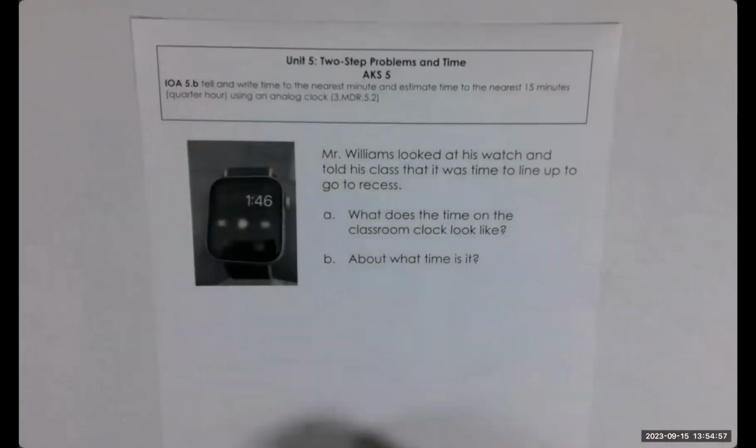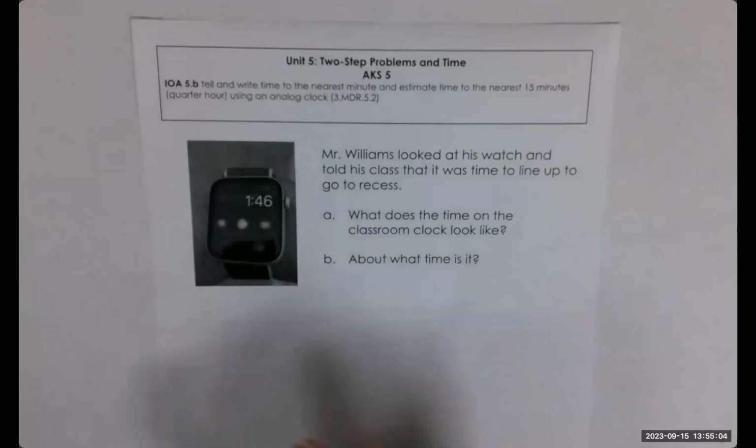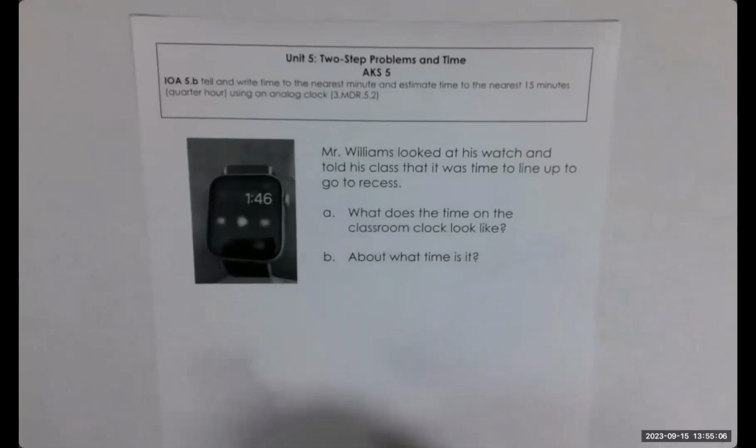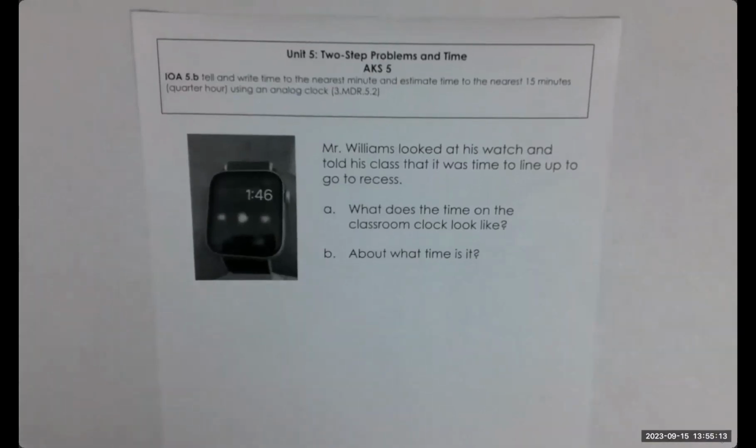We are going to look at a problem involving Mr. Williams and his class heading to recess to think through this IOA. But before we do that, I want to talk through some of the tools we have to teach our kids how to tell time to the nearest minute and how to estimate time.